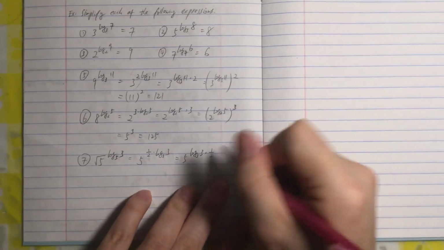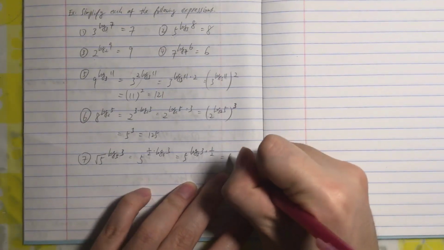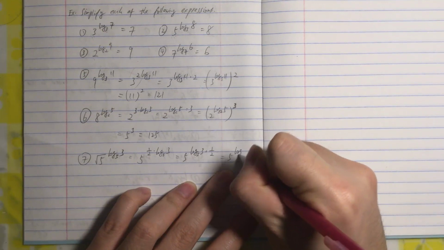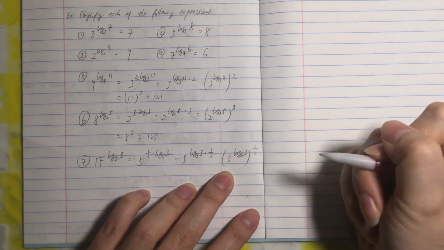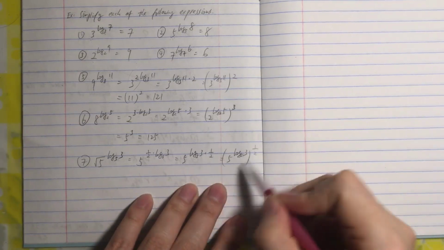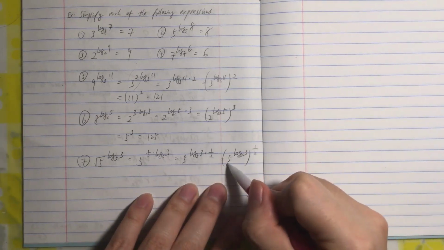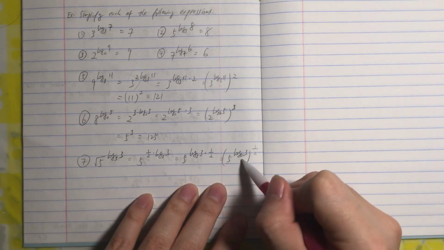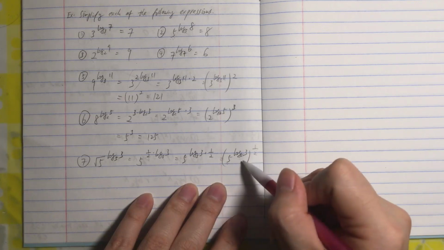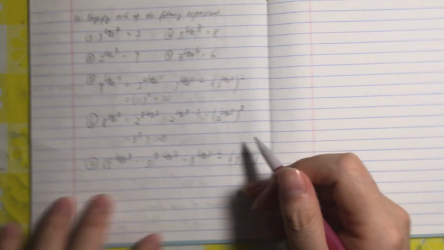Then, by the law of exponents, this can be rewritten as 5 to the power of log base 5 of 3, raised to the power of half. Inside the parentheses, we have 5 to the power of log base 5 of 3. The base is exactly the same, so I can cancel 5 and log 5. What's left is number 3.